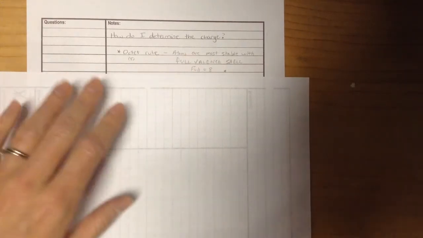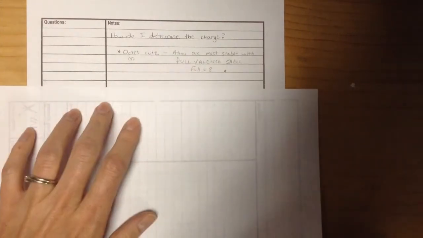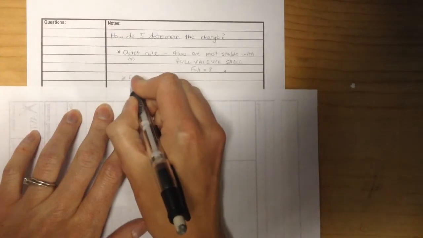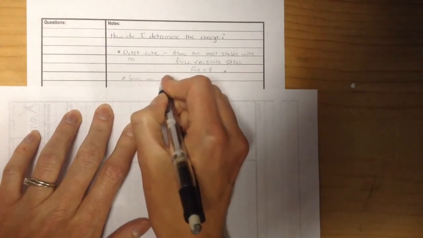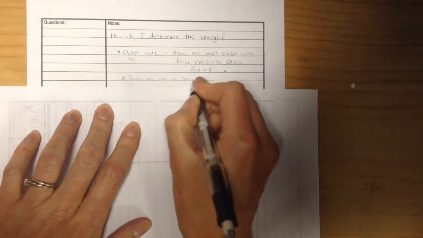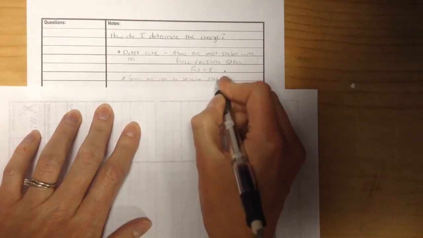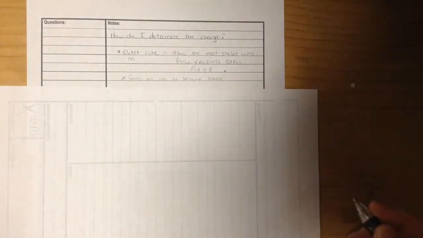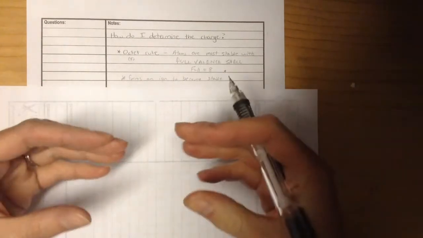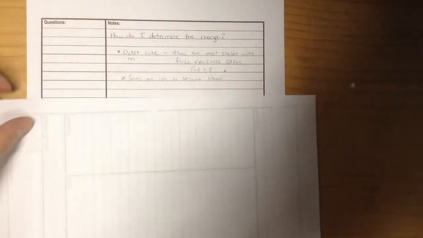So that's how you know what ion it's going to form, because it forms an ion to become stable. So we'll jot that down here. Forms an ion to become stable. It's actually more stable when it's charged than when it wasn't, because that valence shell isn't full. Okay? So here's the deal.